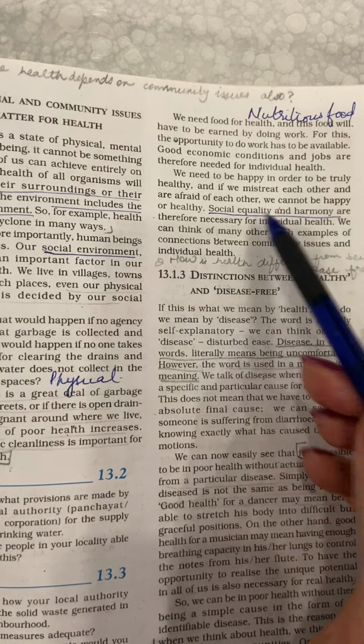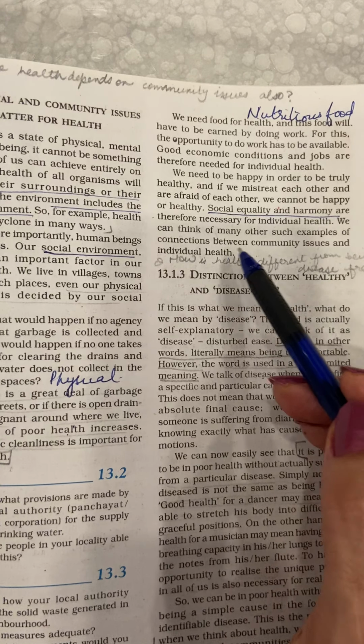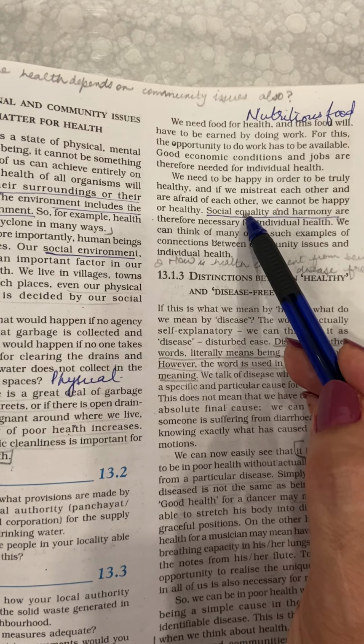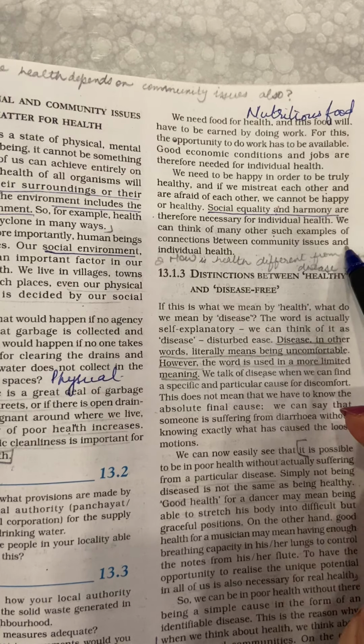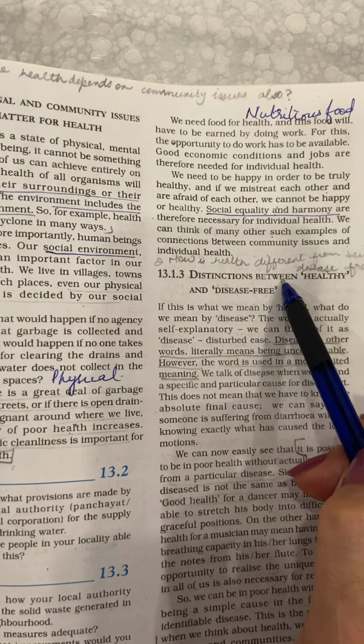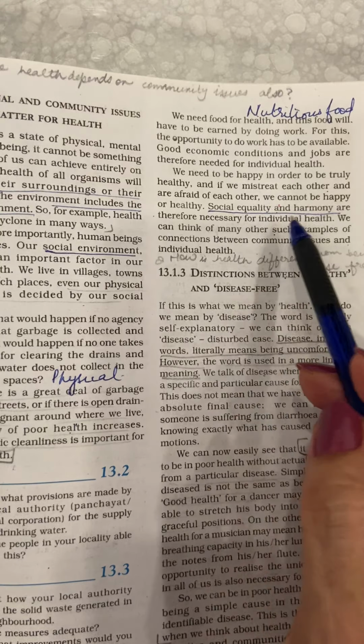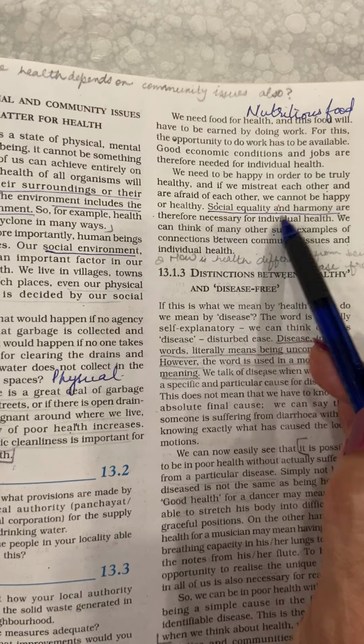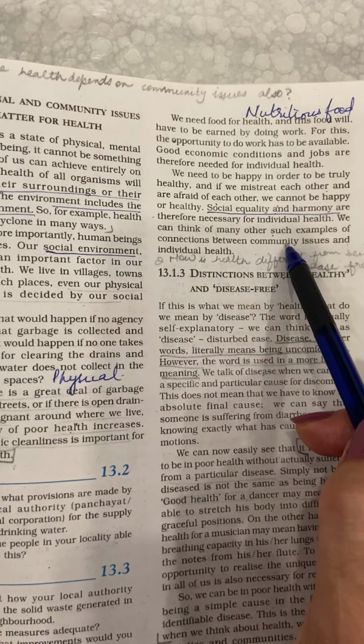And the last is social equality and harmony, which is also very necessary for individual health. A person is going to be happy if he is in harmony with the place where he's living, and we do not mistreat each other, we are not afraid of each other, and we have freedom of expression and speech. We have examples of connections between community issues and individual health. So social equality and harmony are also very important for good health.